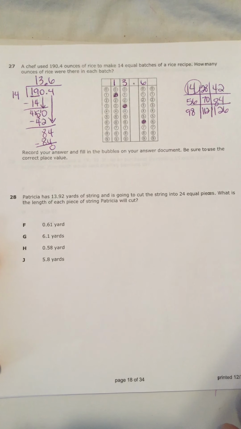Number 28. Patricia has 13 and 92/100 yards of string and is going to cut the string into 24 equal pieces. What's the length of each piece of string Patricia will cut?